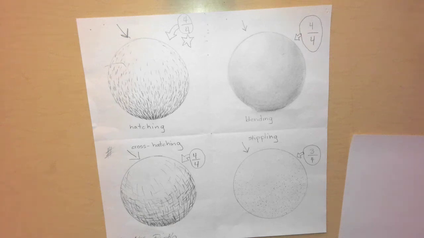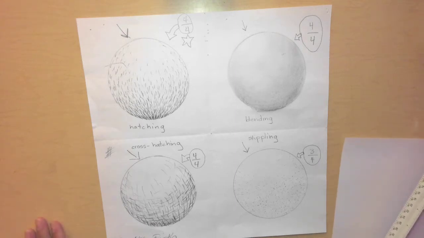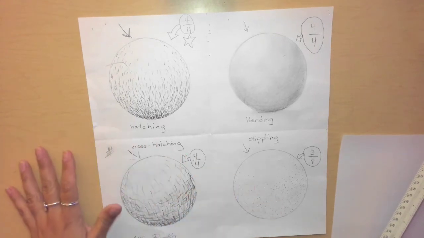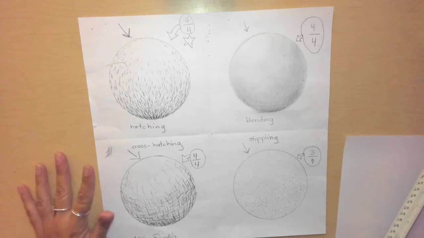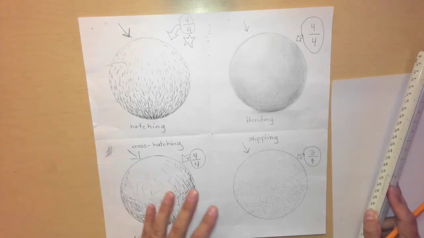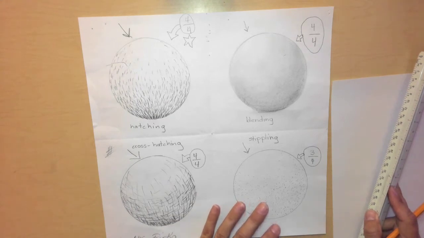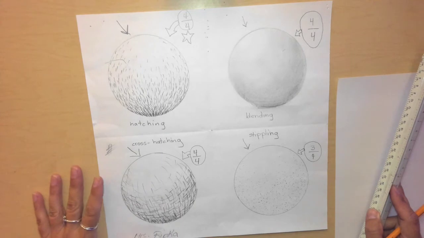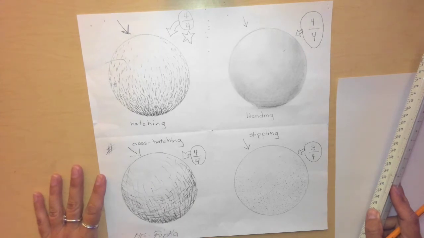Today we're going to begin learning how to shade some spheres. So we finished up our perspective unit and now we are going to look at curved objects, different ways to shade them light to dark. And the next thing we're building upon is not just the shading but also creating a texture depending on which method of shading. So here's my example with lots of notes written all over it.